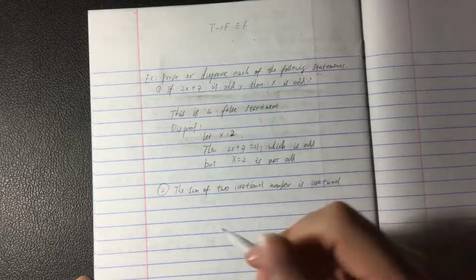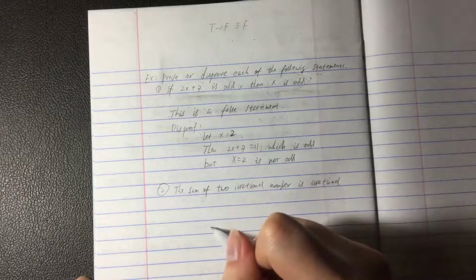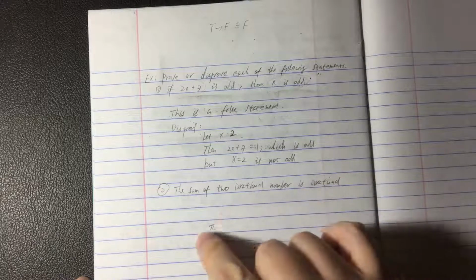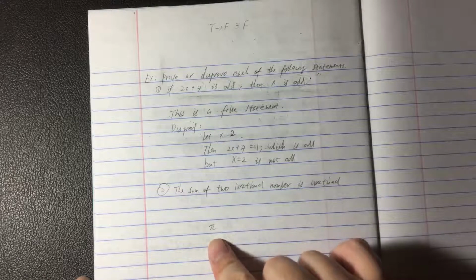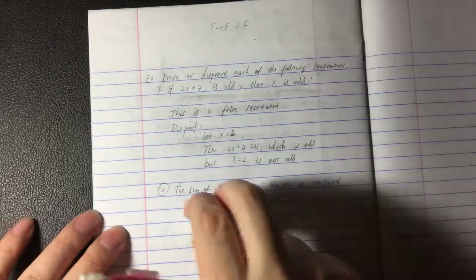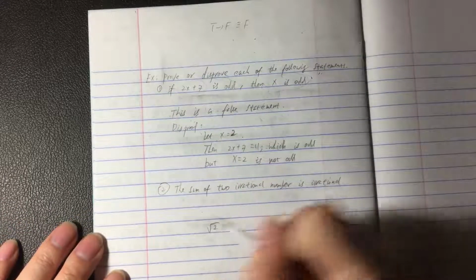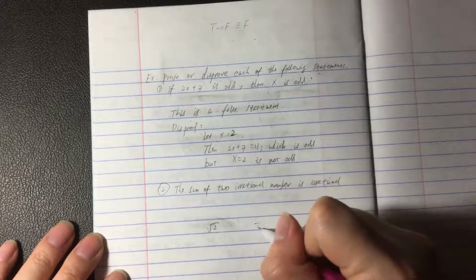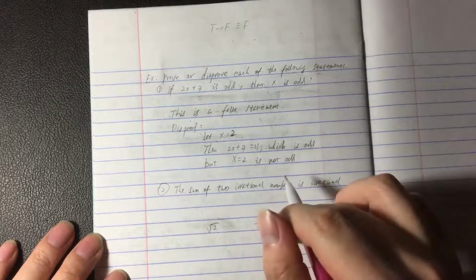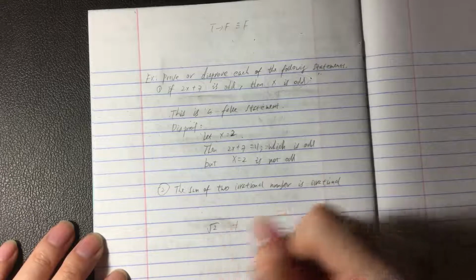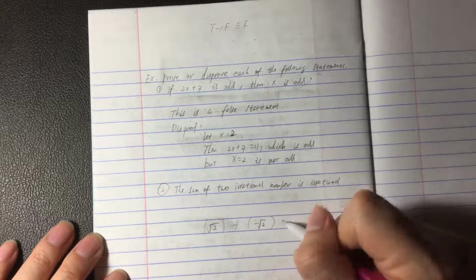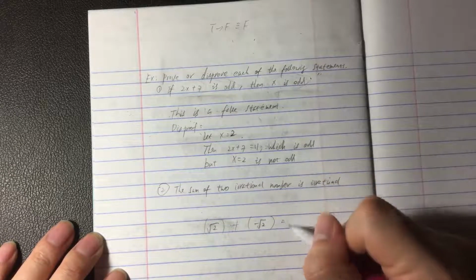Let's try this example. We know pi is irrational, or let me use the square root of 2, it's easier. We know the square root of 2 is irrational. Negative square root of 2 is also irrational. But if I add them up, I get 0.